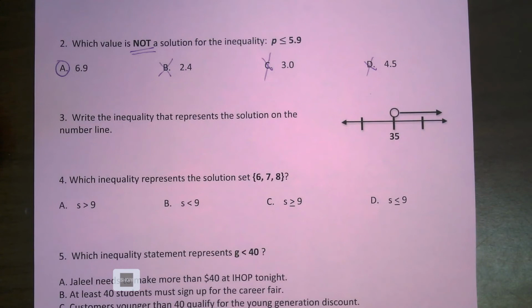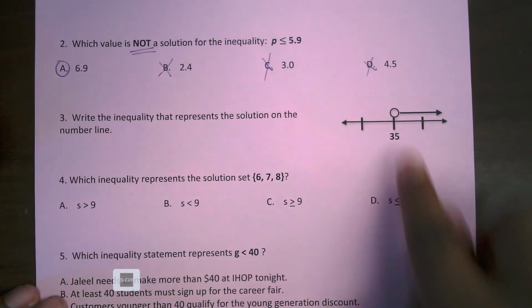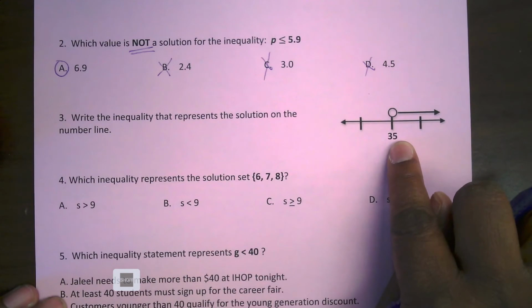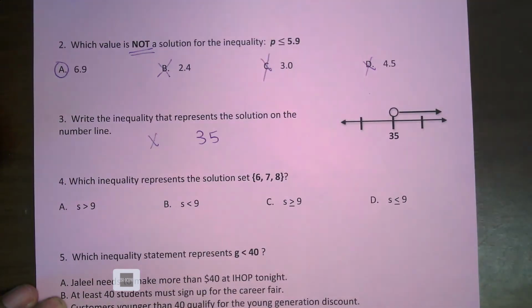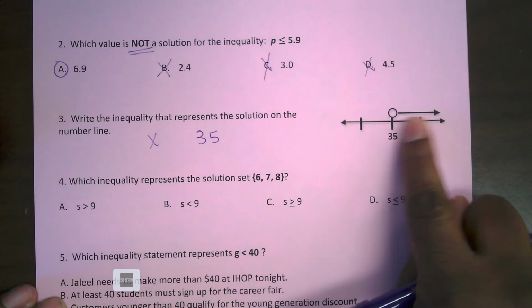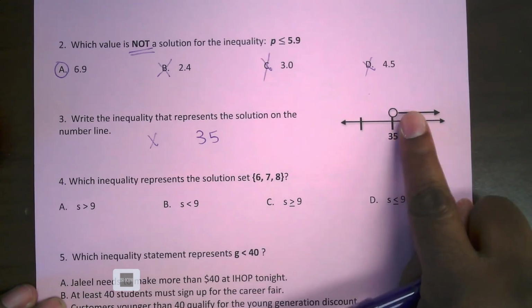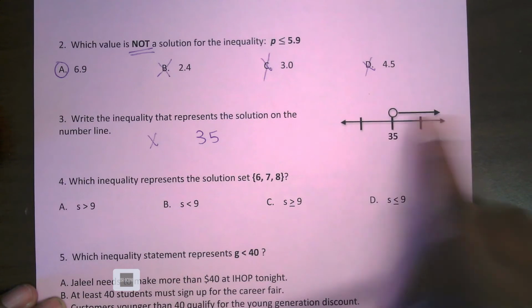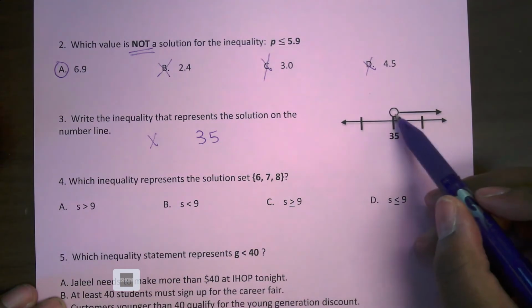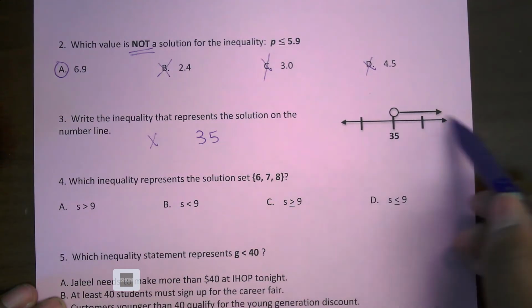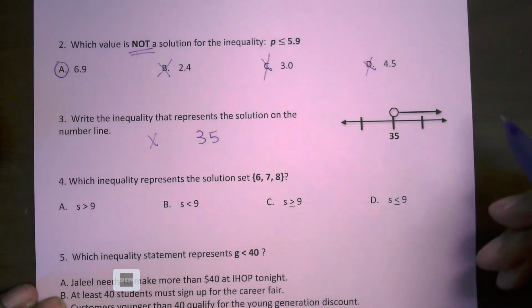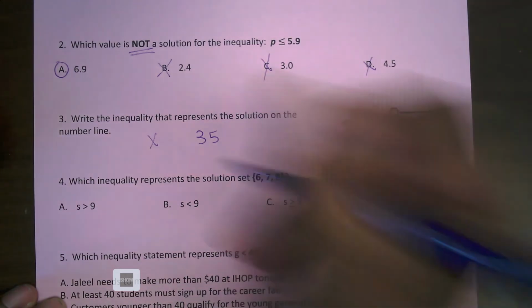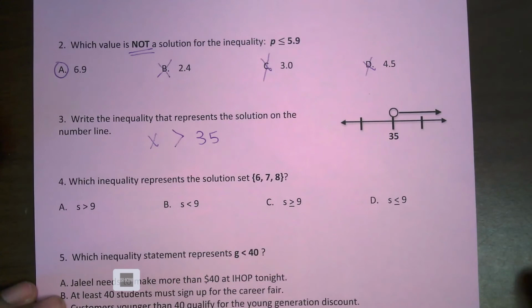Number three, write the inequality that represents the solution on the number line. So I see that the circle is above 35. So I'm comparing x and 35. But I have to see what symbol for my inequality I'm going to use. Because this dot is open instead of filled in, it's not going to be equal to. And I see that the arrow is going to the right where the numbers get higher. So I'm going to say that my x has to be greater than 35.